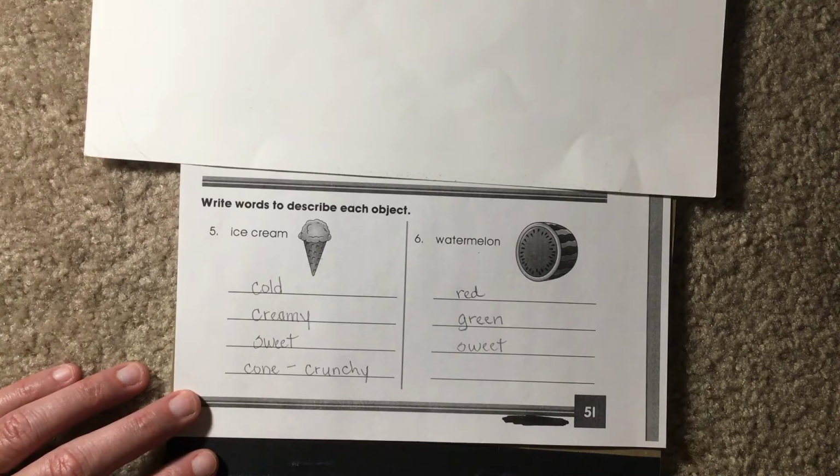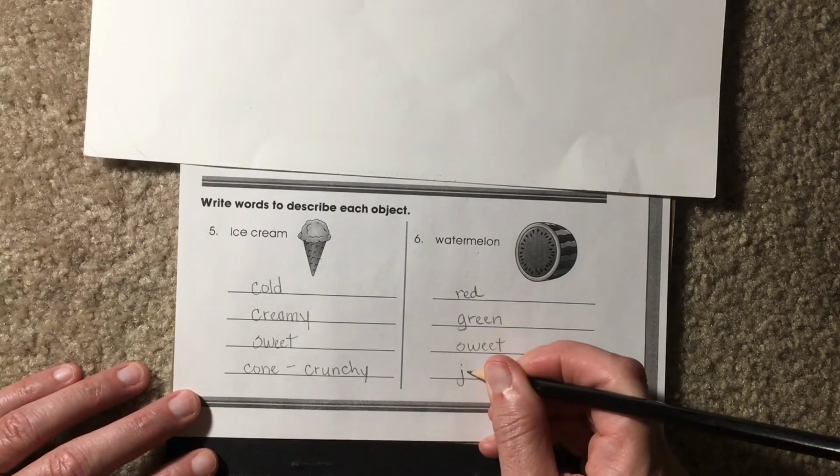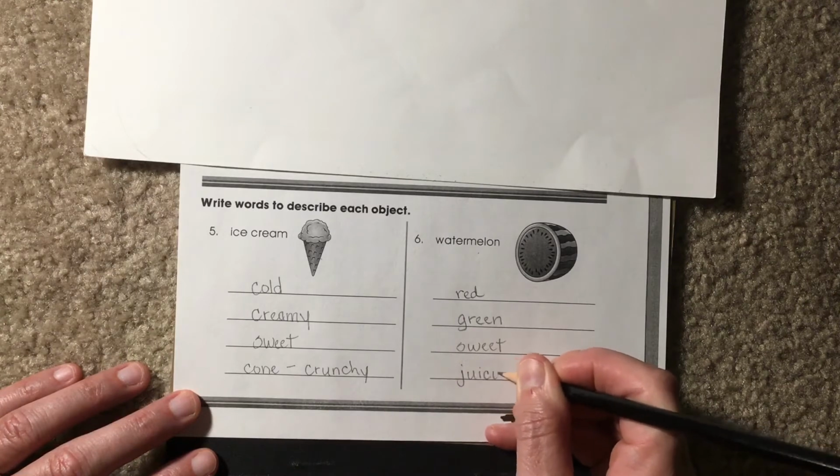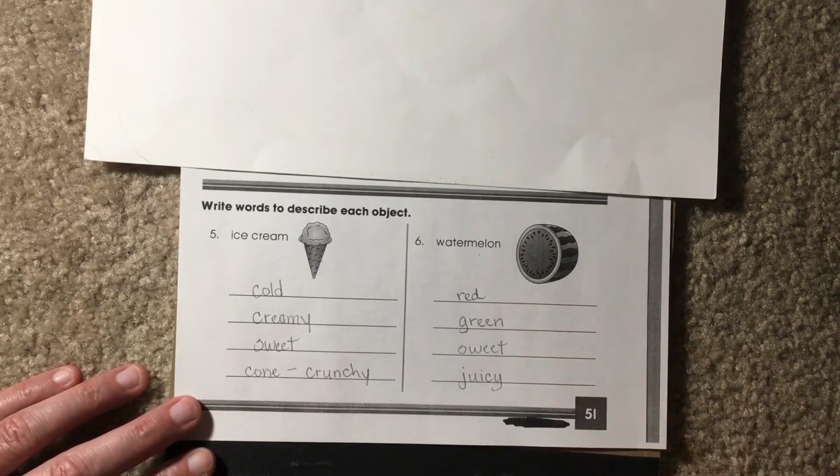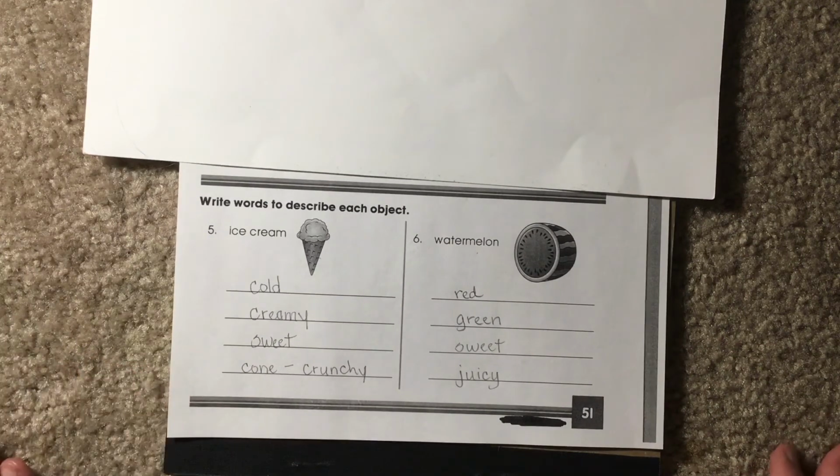And is watermelon dry or juicy? Juicy. All right, there are some words to describe watermelon.